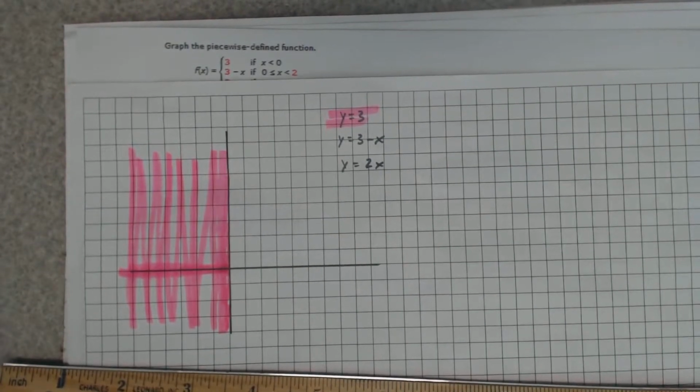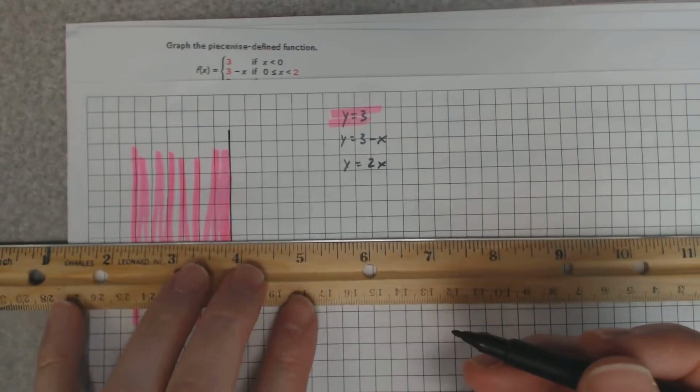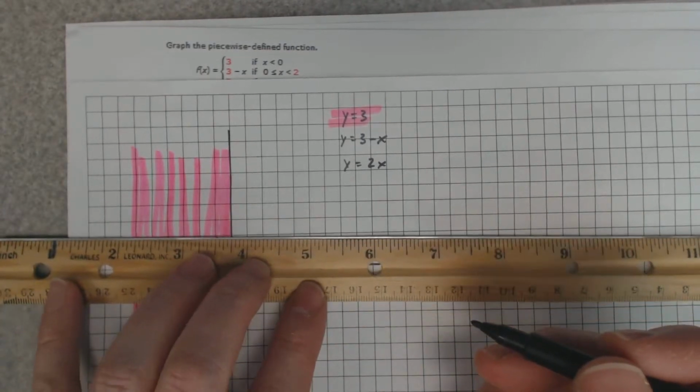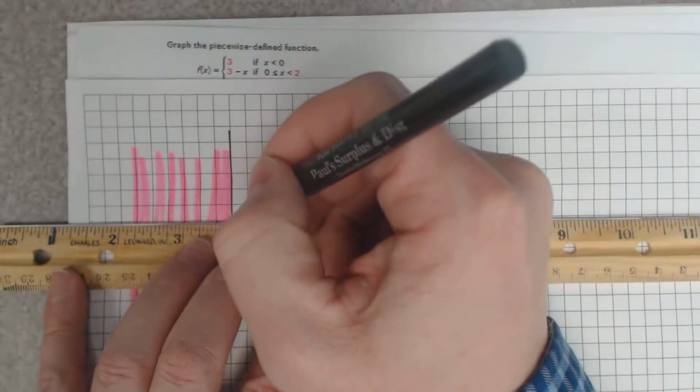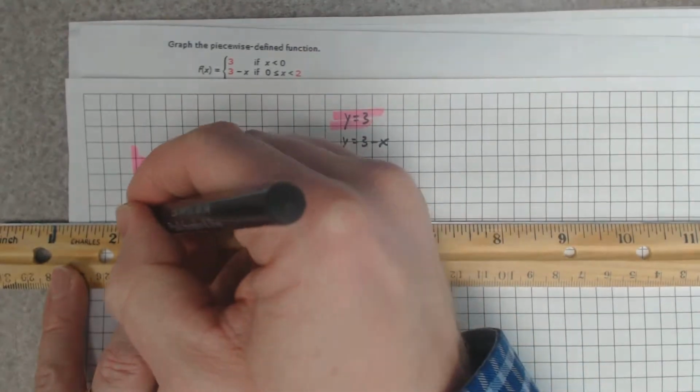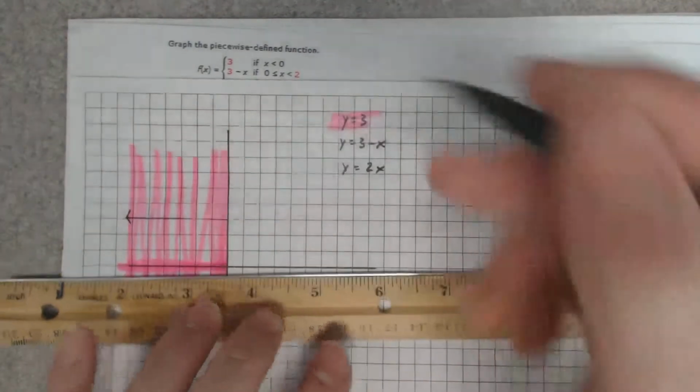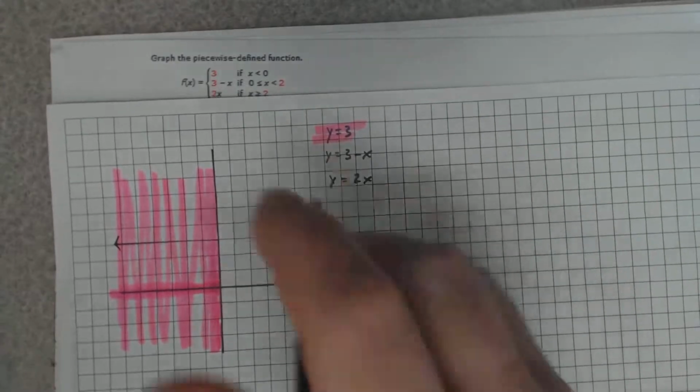Y equals 3 is a horizontal line at the y value of 3. That's how you graph y equals. All right, so you got that.